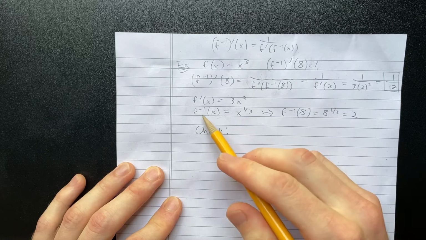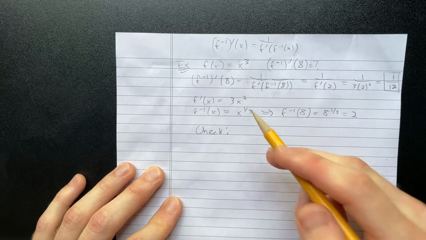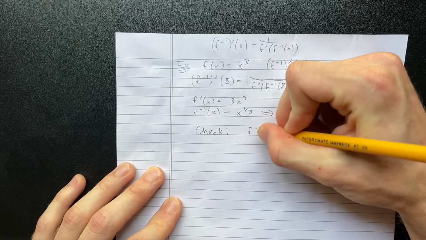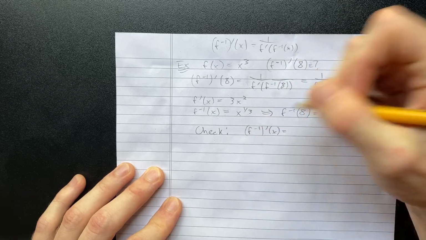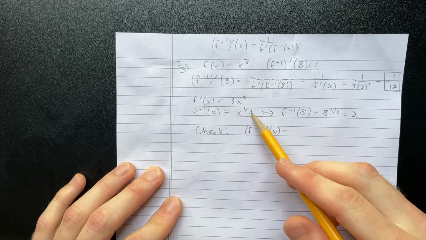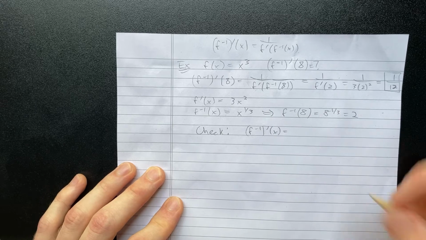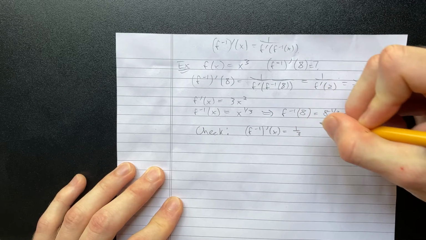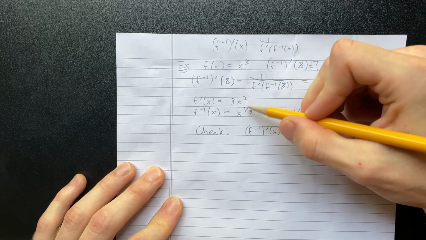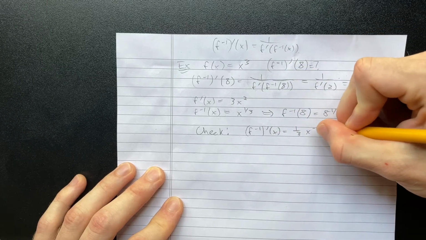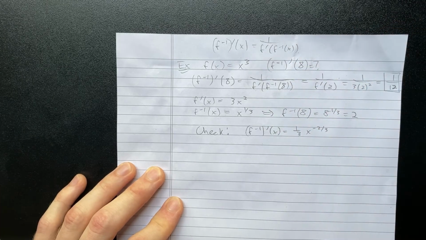So we just calculated f inverse of x was x to the 1/3. So f inverse prime of x. What happens when we differentiate x to the 1/3? Remember how it works? You bring down the 1/3 and you subtract 1 from the exponent, so it becomes minus 2/3.